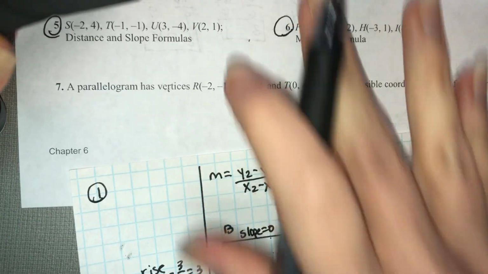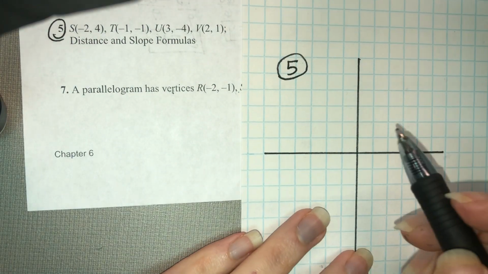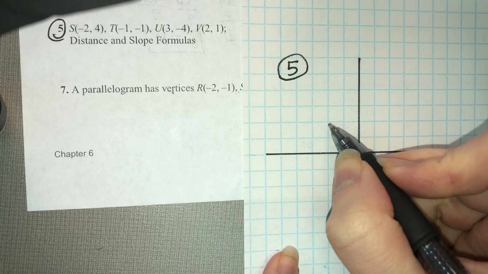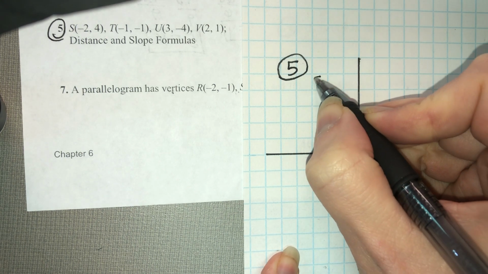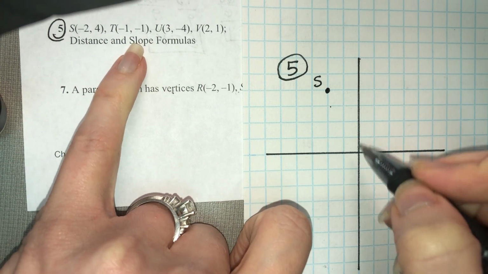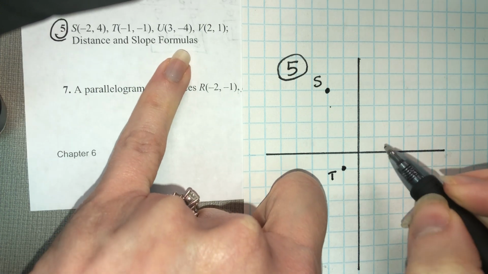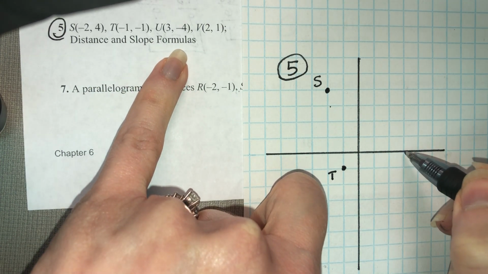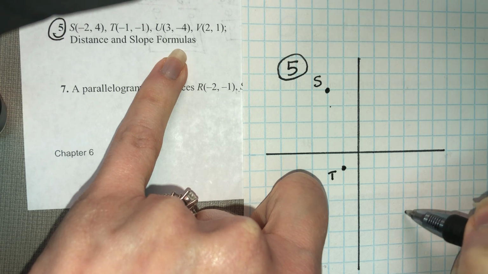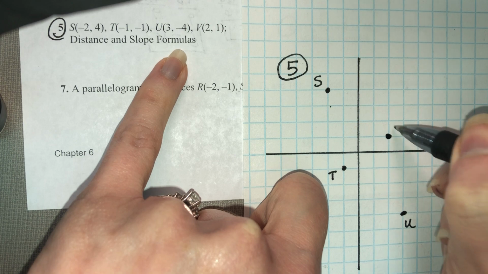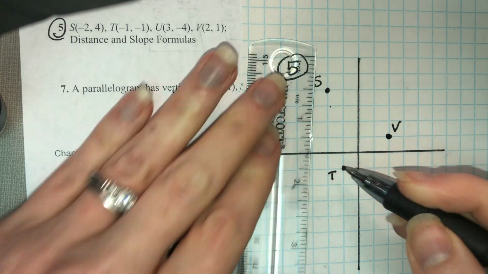Whoa! Sorry. It's hard to manage all of this together. There we go. S is at negative 2, 4. Here's point S. T is at negative 1, negative 1. U is at 3, negative 4. And V is at 2, 1. Okay?